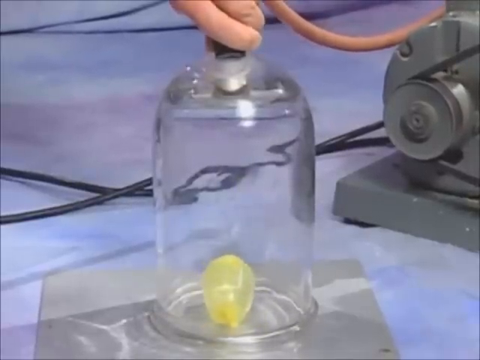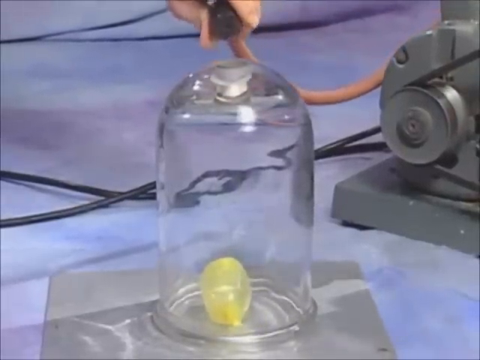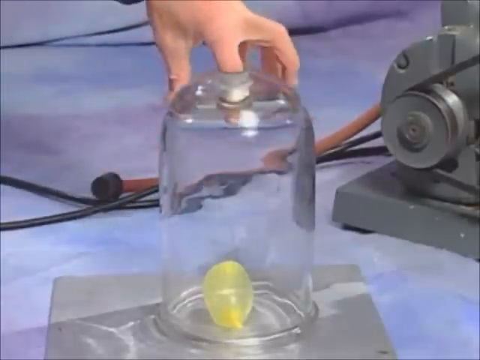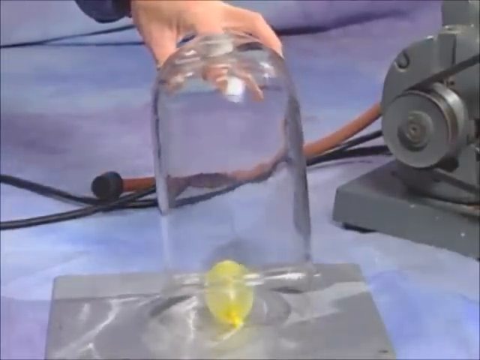When the vacuum is removed from the jar, the pressure quickly rises, returning to ambient pressure. The balloon also returns to its original size and volume.